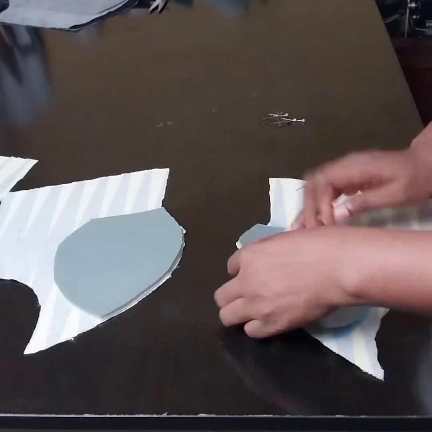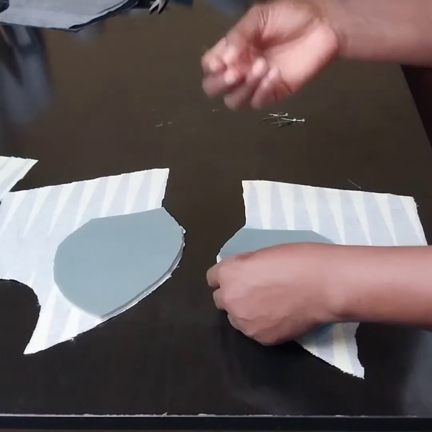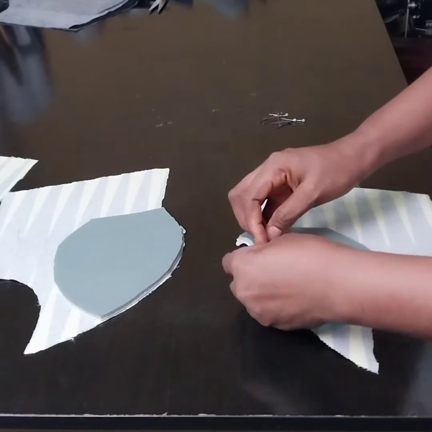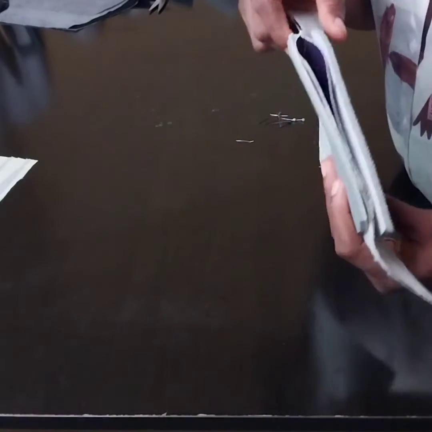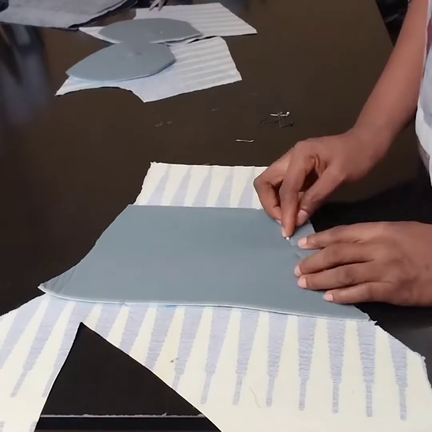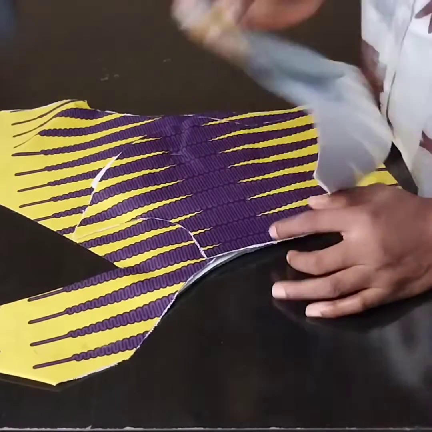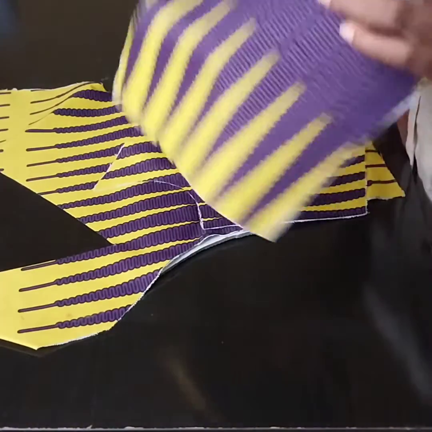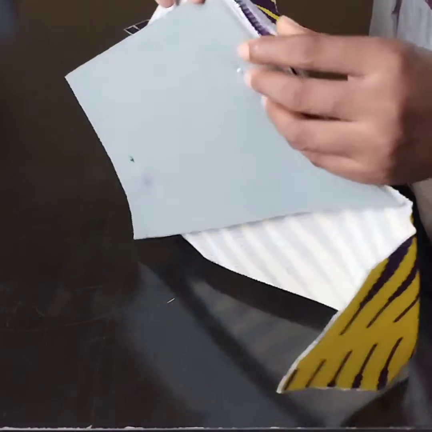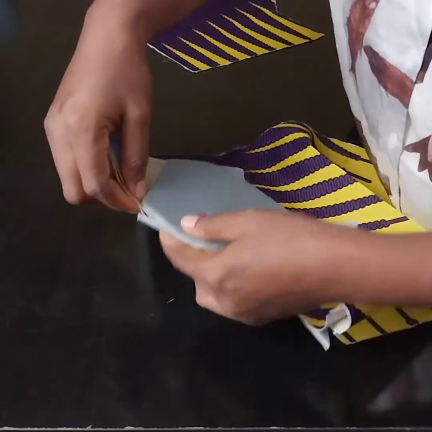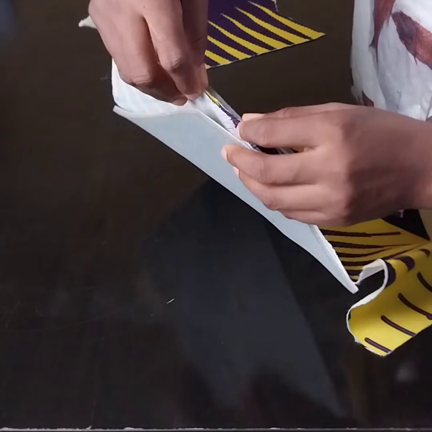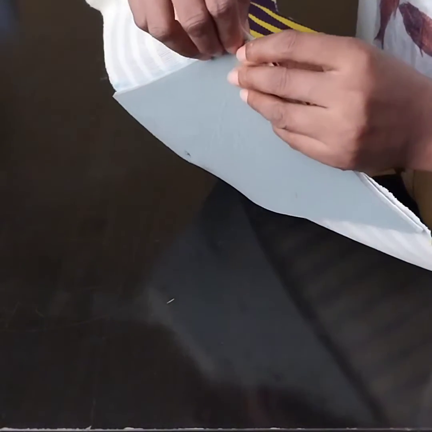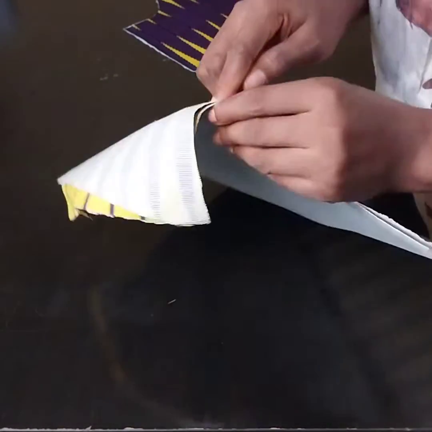I'm just going to pin it down so I will not be confused when I want to stitch it together. I have to be sure that the two are in the right position. It's time to stitch this together. So first I'll pick one of these and I'll place it on the side. I'll make sure that the under bust aligns. That's where the padding stops. So I'll make sure that it's equal, and I'll use a pin to hold it.